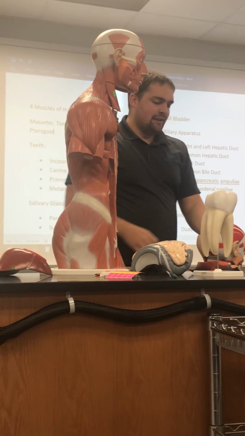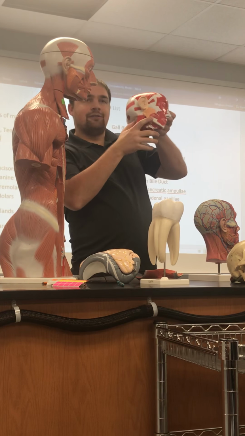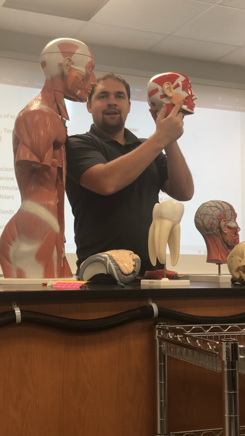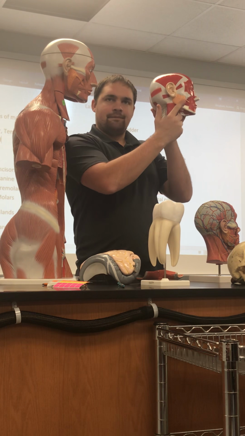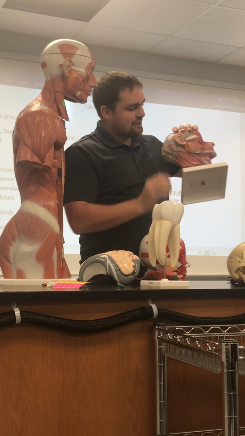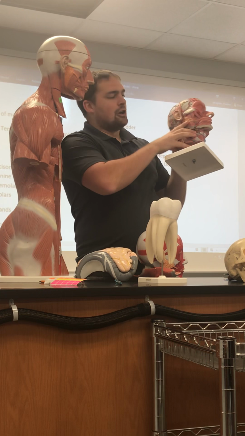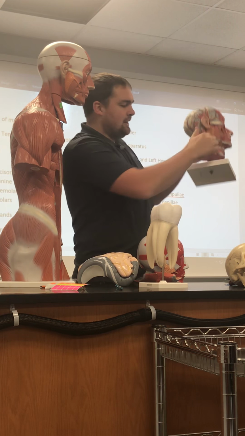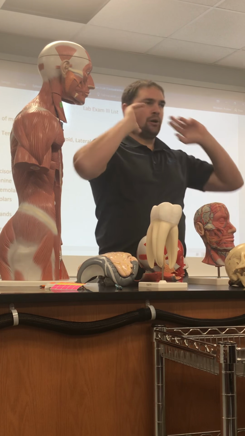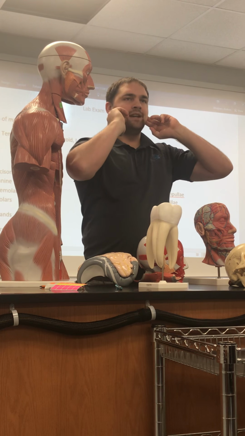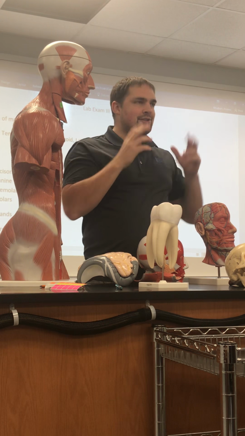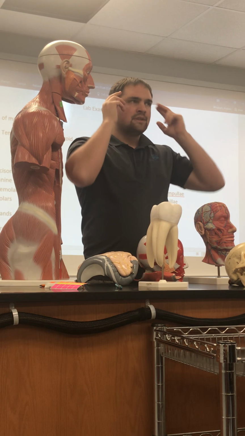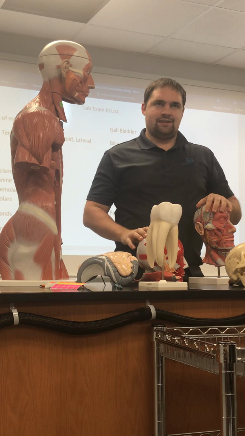And masseter on this model, very difficult to see because it's got a real big parotid gland, but it sits right beside it. Masseter on this model, a little bit larger. We see that right here. But in every spot, it's at the posterior border of the mandible, and if you squeeze your jaw together, you can feel it. Temporalis, same thing. Clench your jaw, you can feel it.